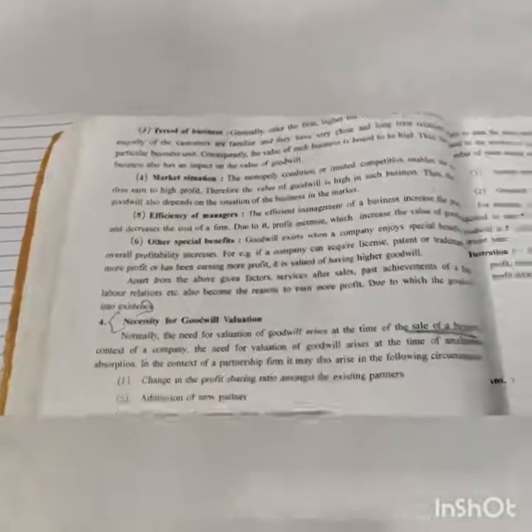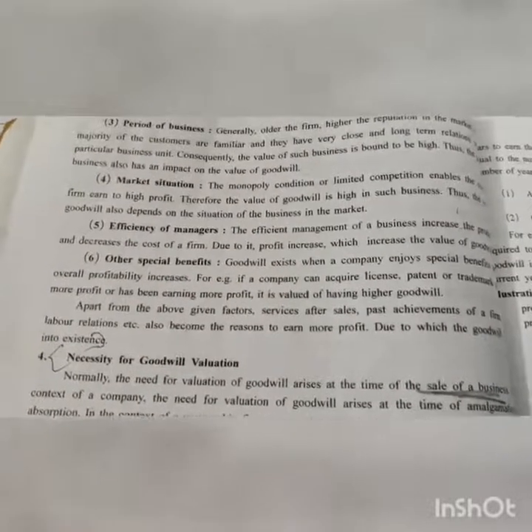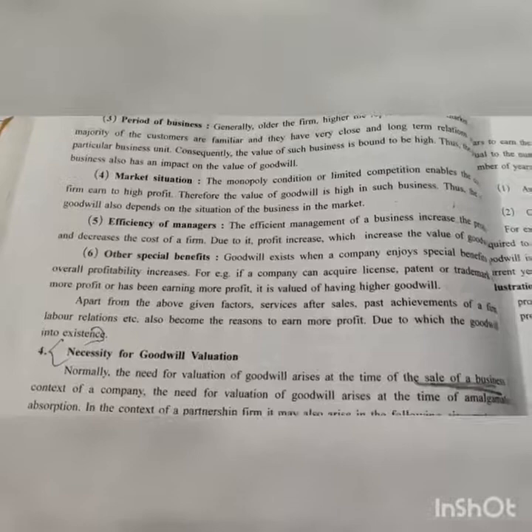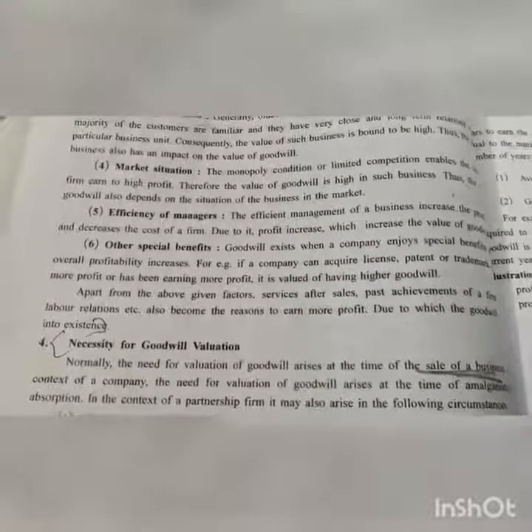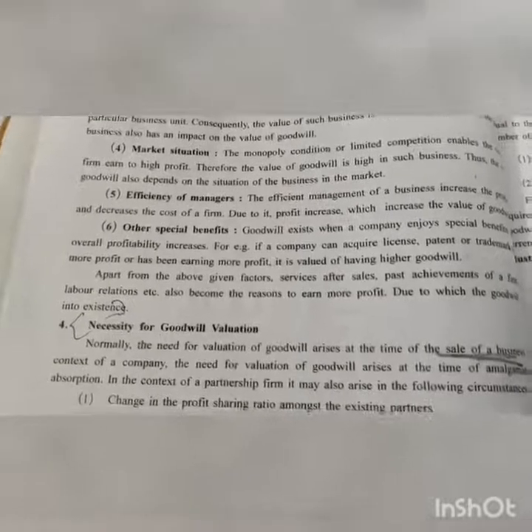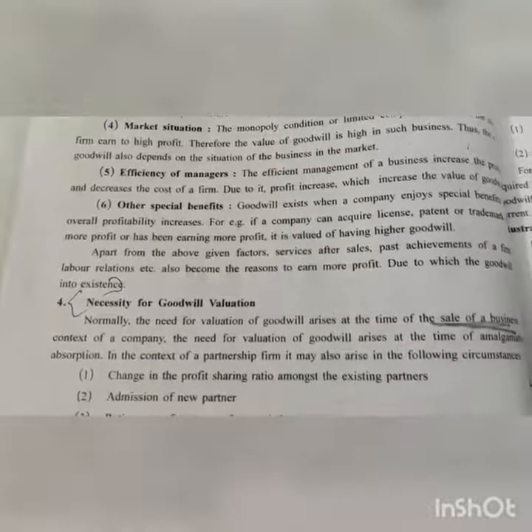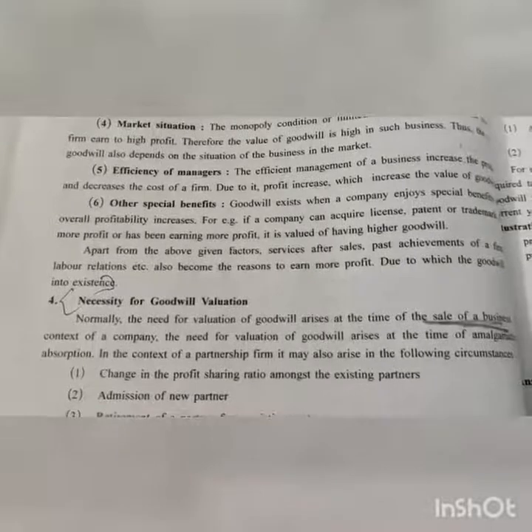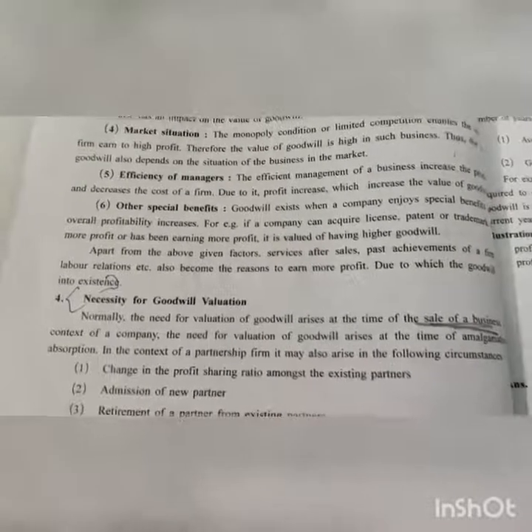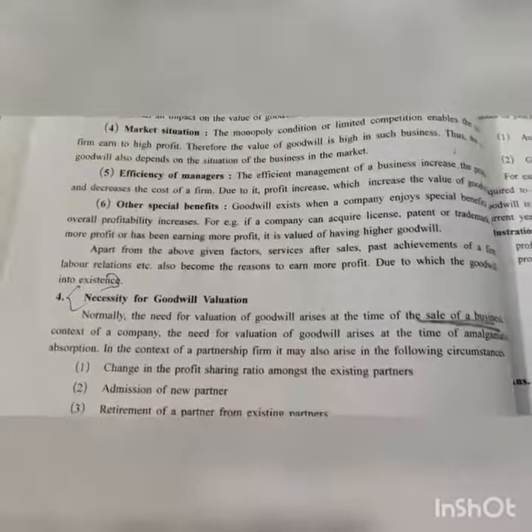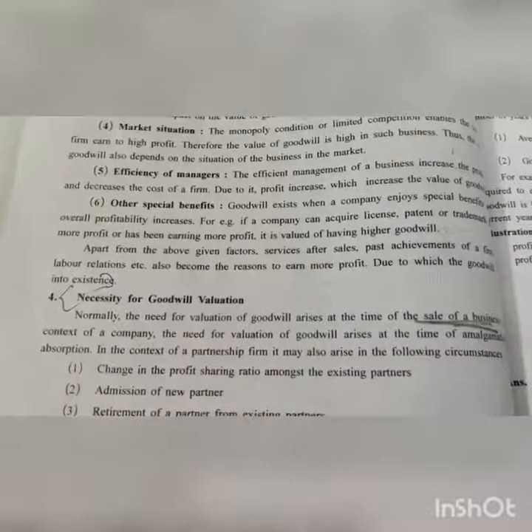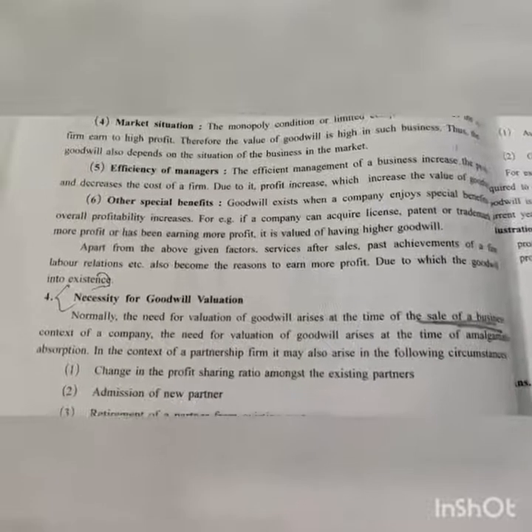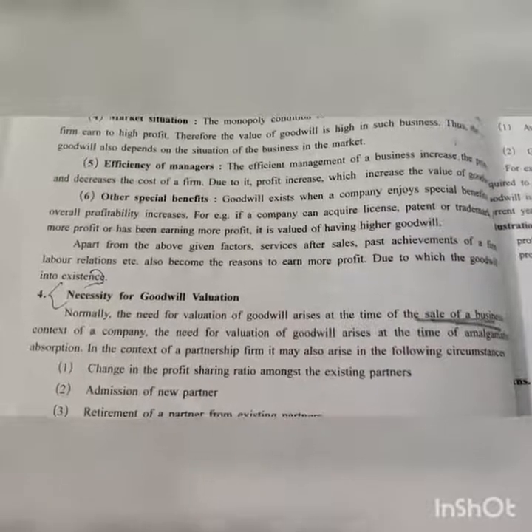So because of the efficiency of a manager, we can find that sometimes the cost of the firm decreases, and because of this the profit ratio increases, and subsequently the amount of goodwill also increases. Next point is other special benefit. Goodwill exists when a company enjoys special benefit, and overall profitability increases in that circumstance. For example, if a company acquires a license, patent or trademark, there will be more earning of profit, and subsequently a high amount of goodwill.